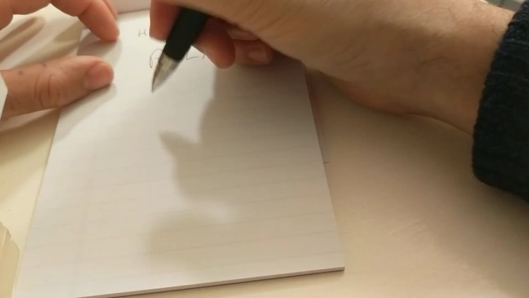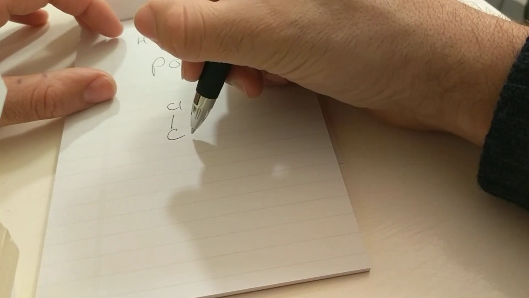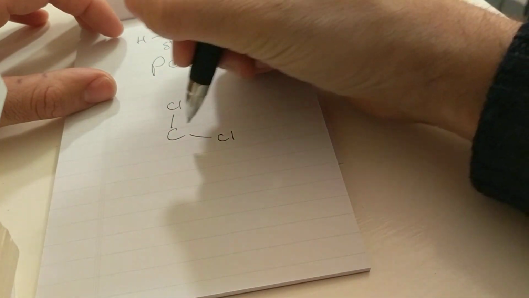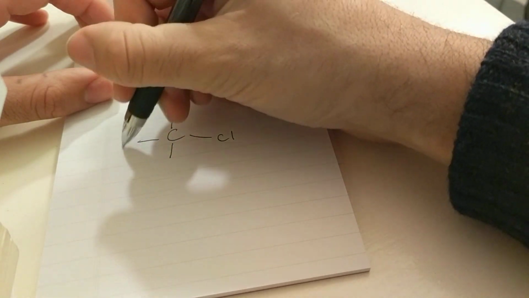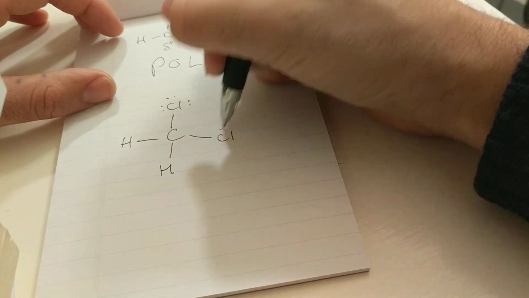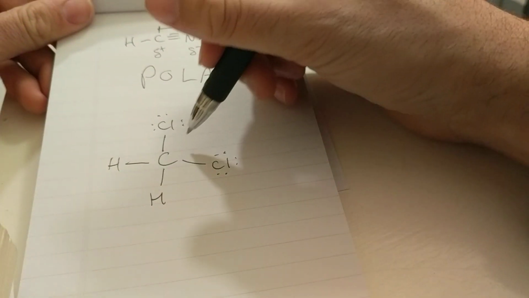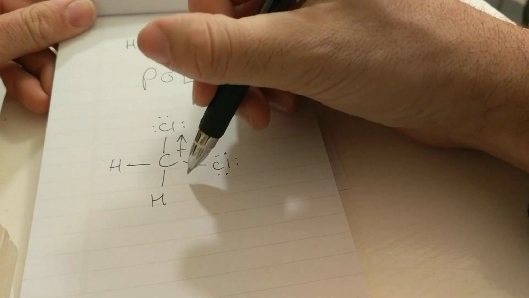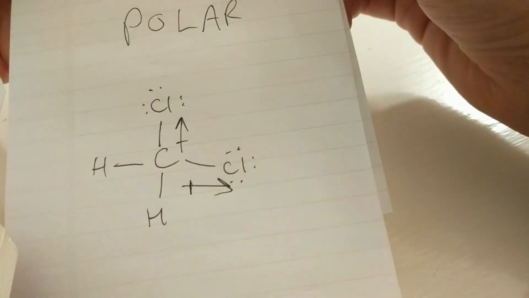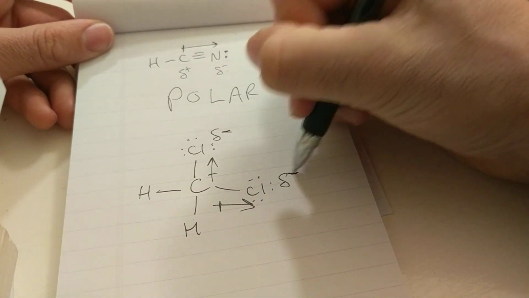Awesome. Let's look at another example. Carbon, chlorine, chlorine, hydrogen, hydrogen. These bonds are nonpolar, just like up here. These bonds, however, are polar. This is slightly negative, slightly negative.